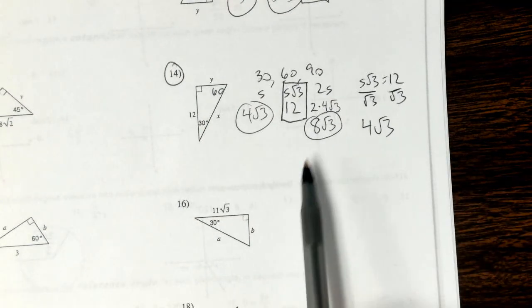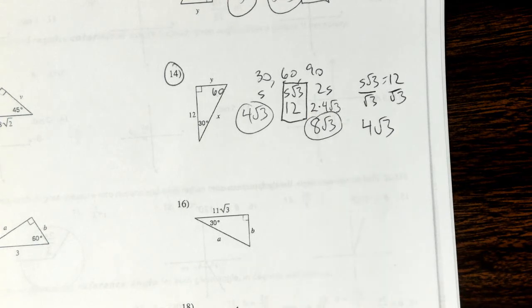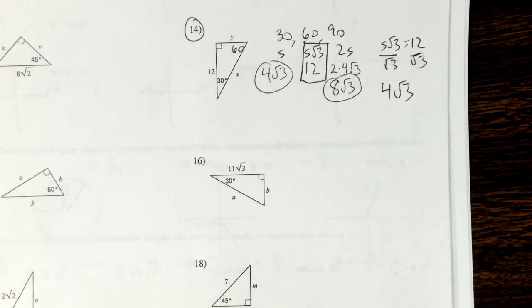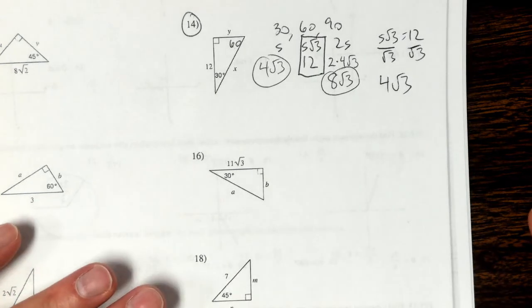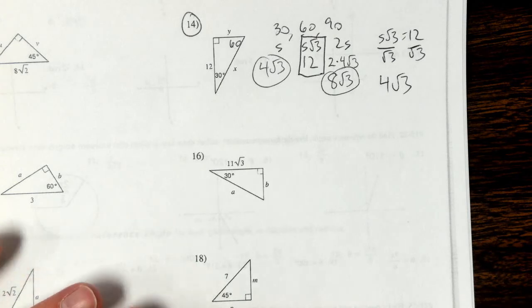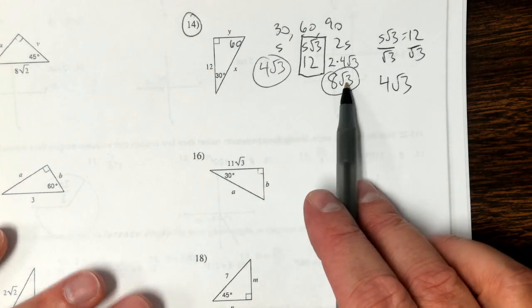Now, remember when you're doing these, you don't multiply your 2 times whatever's underneath the square root sign. It doesn't work that way. It's not like distributing. There's no plus or minus, so that's why you just multiply the front. So you should get 4 square root of 3 for that one and 8 square root of 3 for that one.